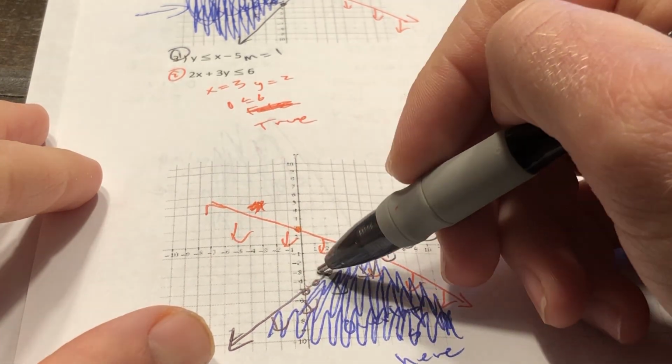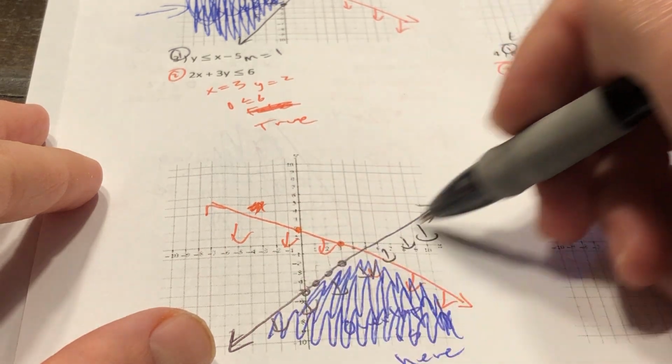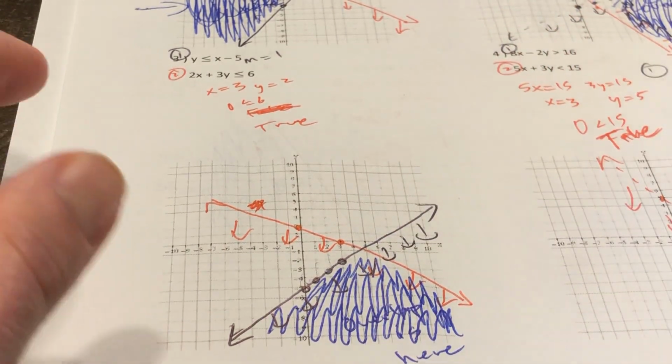-5 is the y-intercept, up 1 over 1, up 1 over 1, up 1 over 1. Solid line, and you're going to shade below.